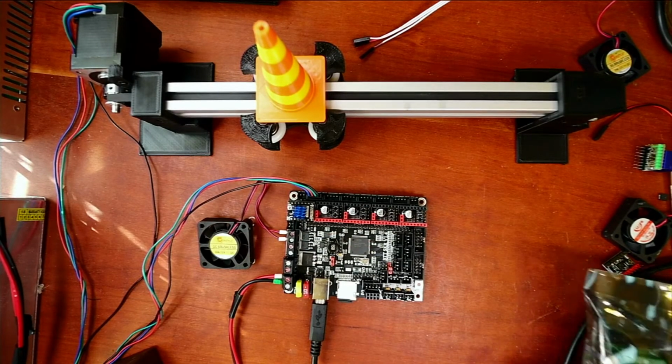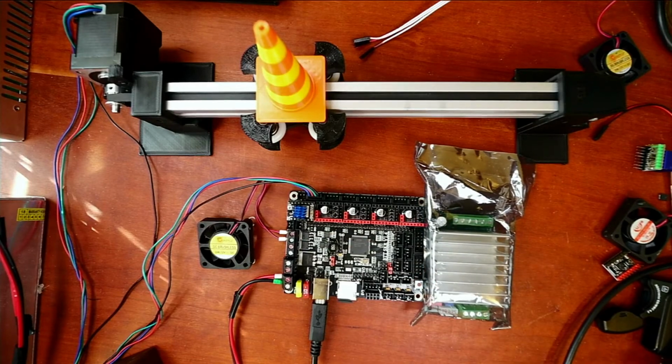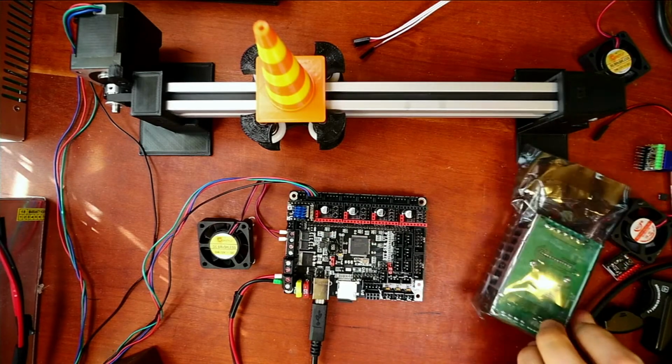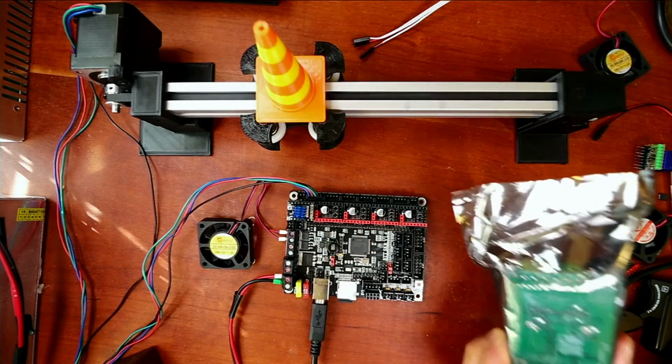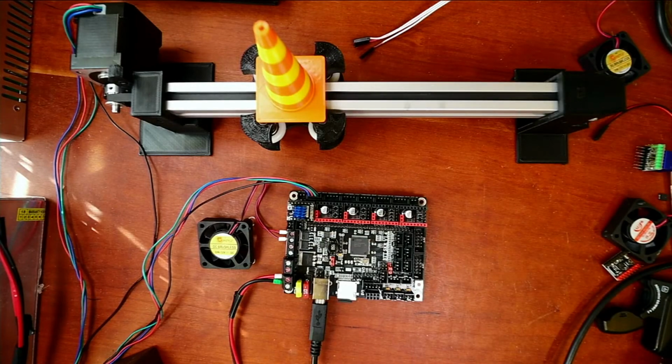So, here's a part that I actually found for one of the MOSFETs. This is actually for a motor. I still haven't had a chance to go into it very deeply. Obviously, it's still in its packaging. But it's a way to run power to your motor. So I'll pull it out so you can see what it looks like.